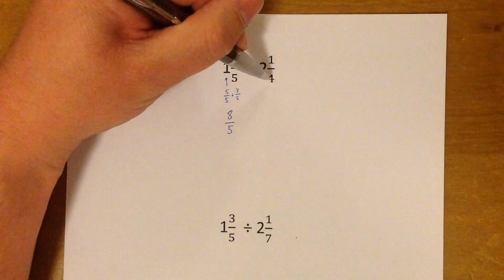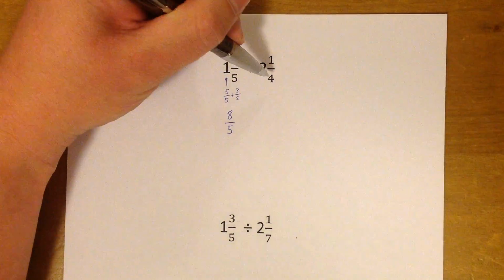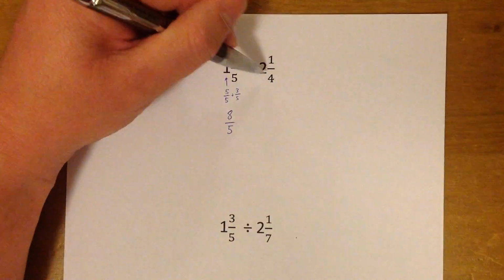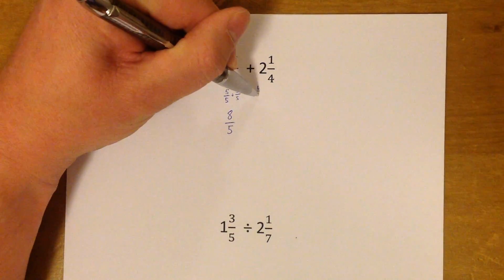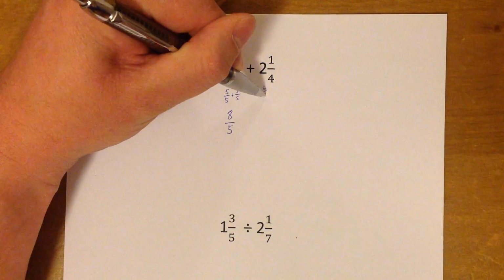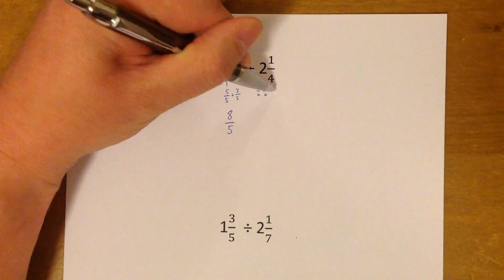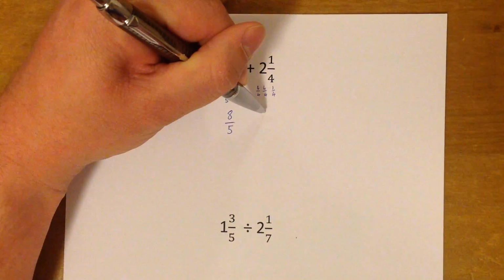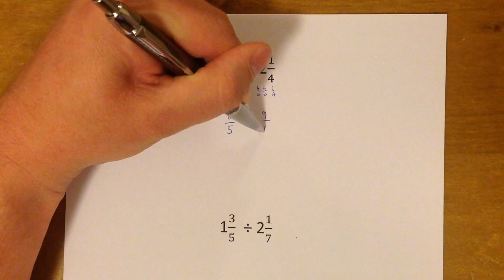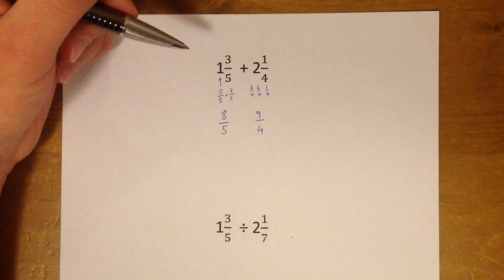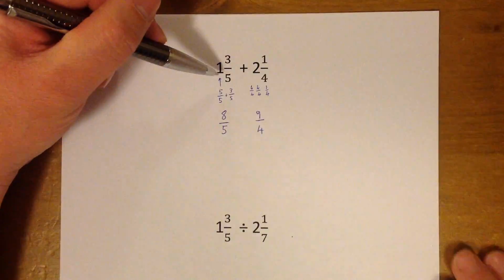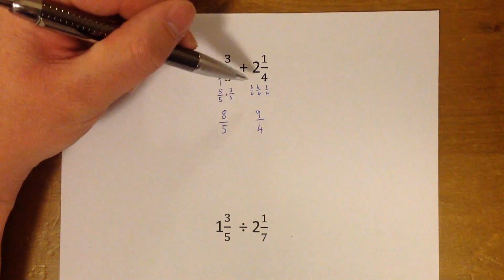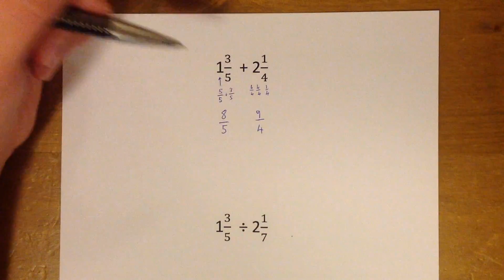Same on the other side here. We're talking about quarters, and we know that there's 4 quarters in a whole one. So I've got 2 whole ones here, so I've got 4 quarters and another 4 quarters, plus the 1 quarter that's already there, so that gives me a total of 9 quarters. So all I've done is change the form of the way the question looks. I've turned 1 3/5 into 8 fifths, and I've turned 2 1/4 into 9 quarters.